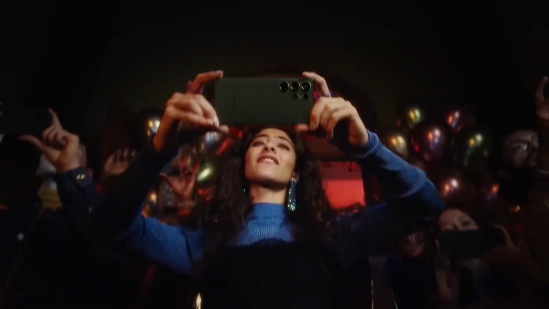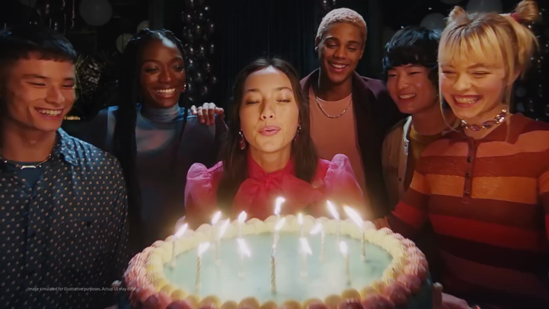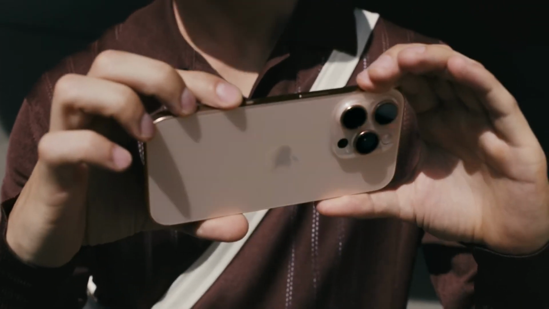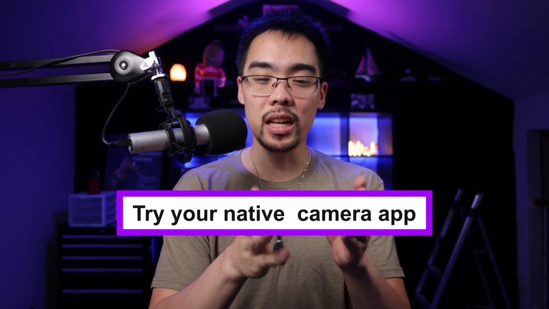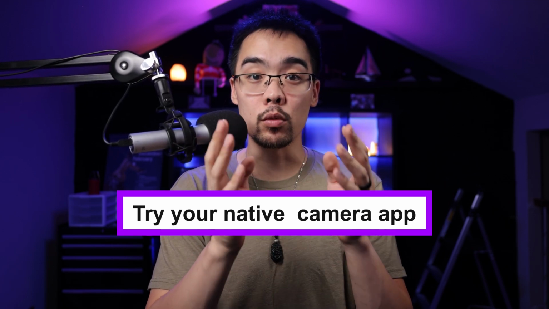Phone cameras are so good nowadays. If you think about all the updates these phone companies keep rolling out, it's always a little bit faster and the camera is a little bit better. So before you go and think about using a third-party app, check to see if your native camera app has everything you need.